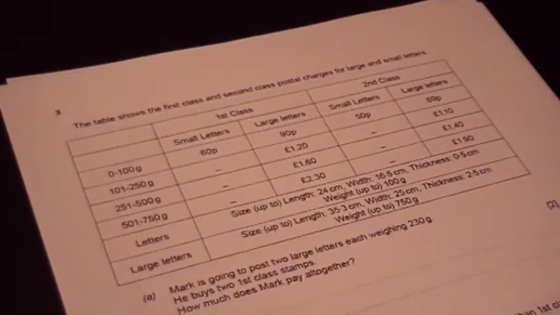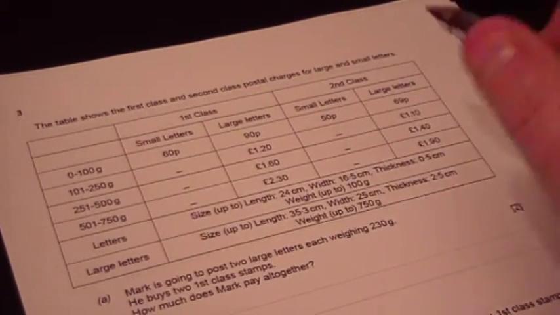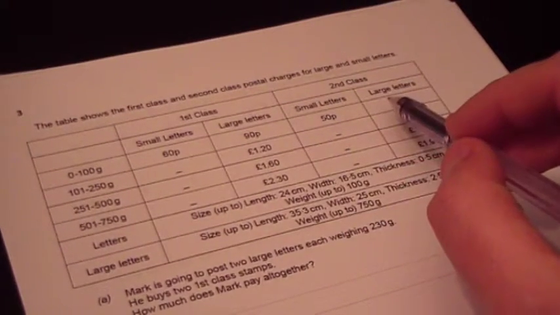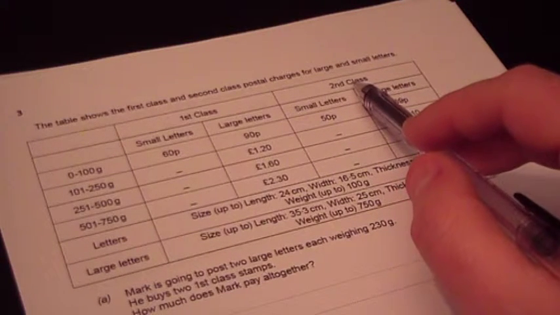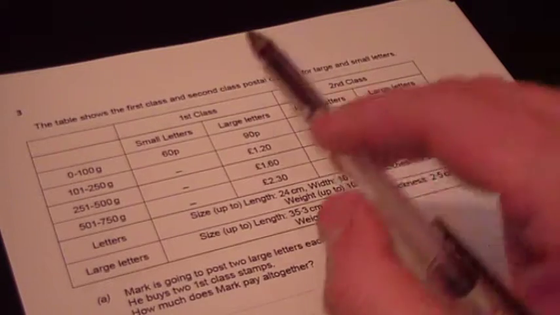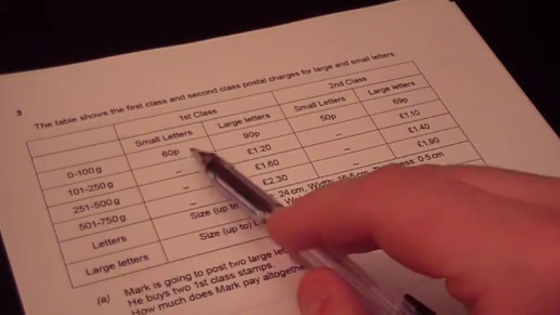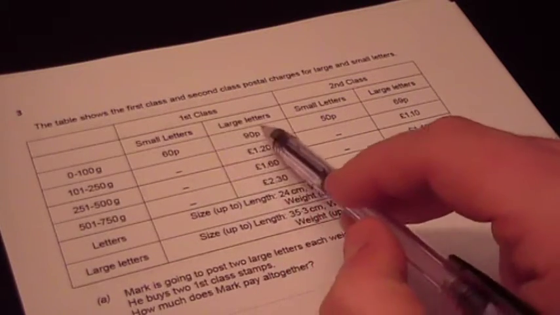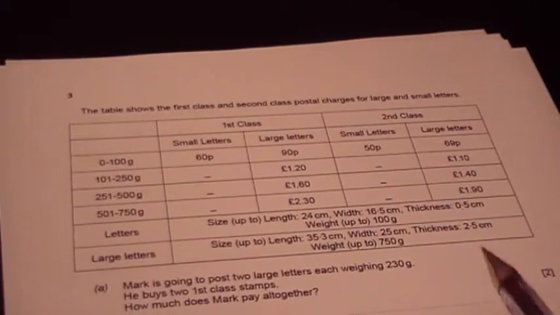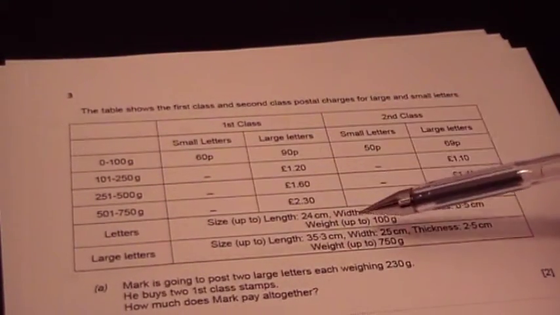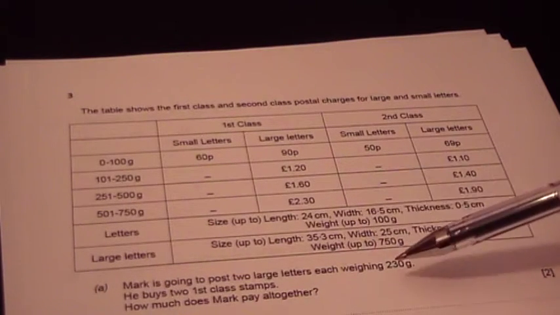Question 3. Question 3 is on posting letters. When we post our letters, we've got a choice of first class or second class, which basically determines how quickly a letter is going to get there. We've got weight categories to determine, within the small and large letters, how heavy it is, you pay more postage. And then at the bottom we've got the width measurements for what makes a letter large or normal.